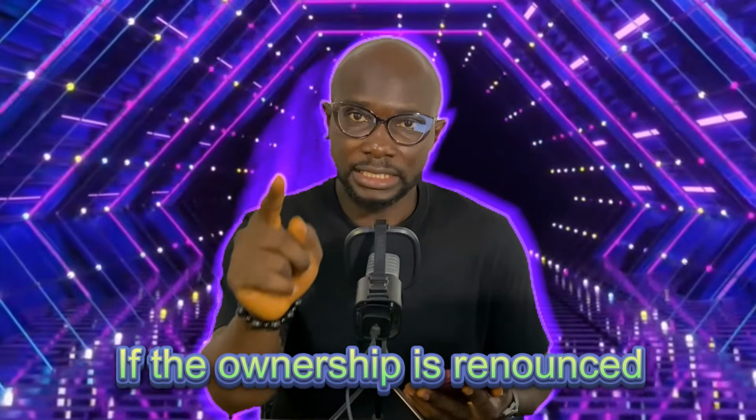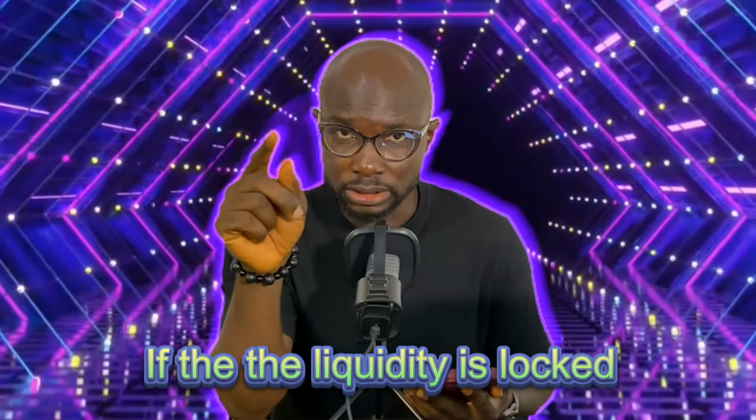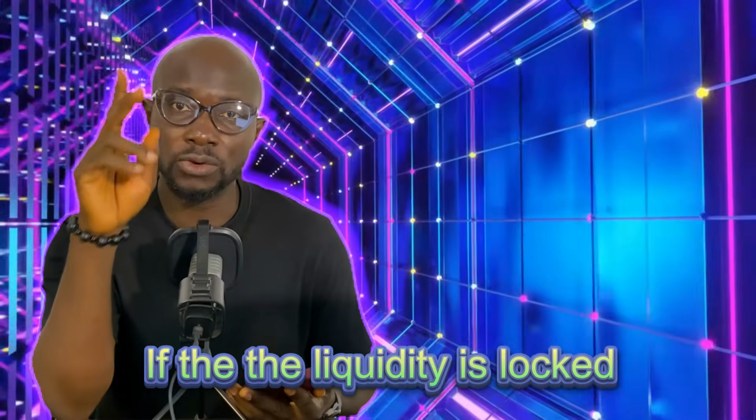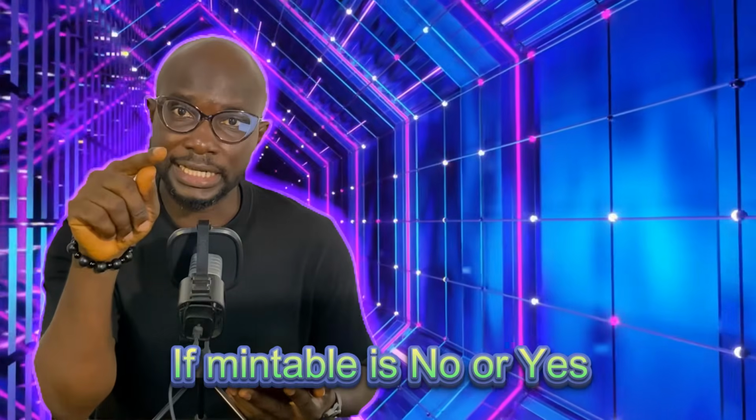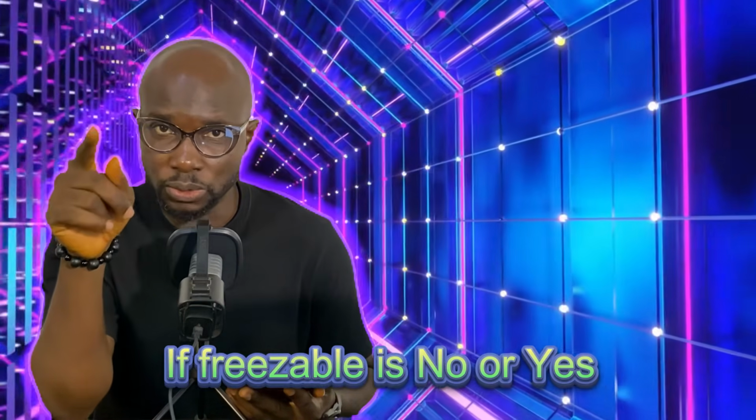These are the things you should look for. The first one is if the ownership is renounced. If renounced, then it's a good coin. That is not all. Second, if the liquidity is locked, and I think it's locked, we have seen it before. The third one, if mintable is no or yes. If it's no, it's okay. The next one is if the freezable is no. If it's no, it's okay.